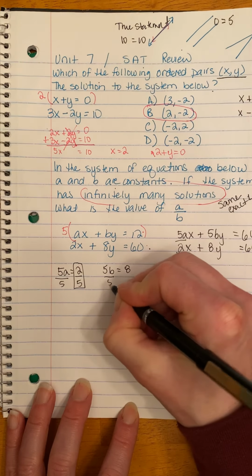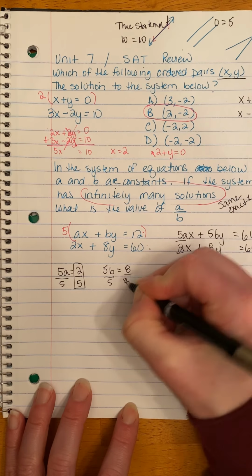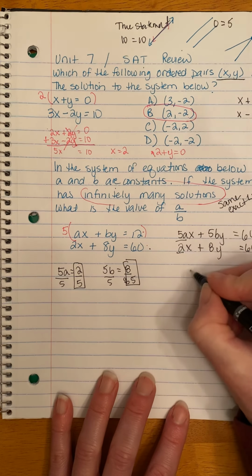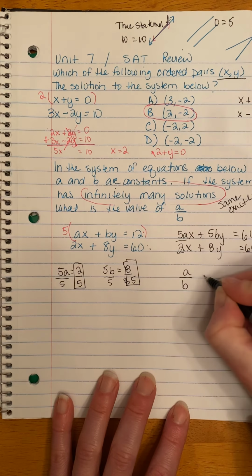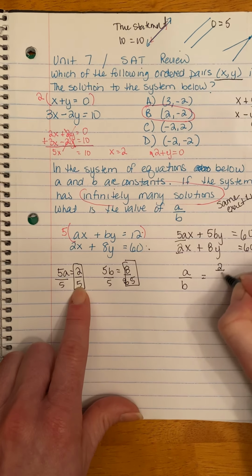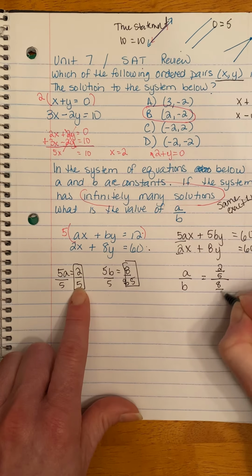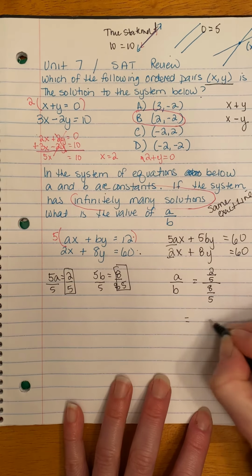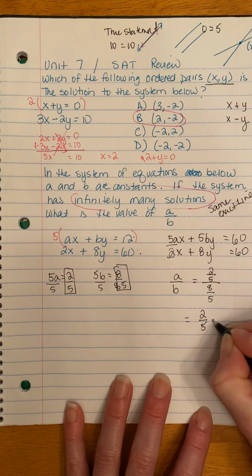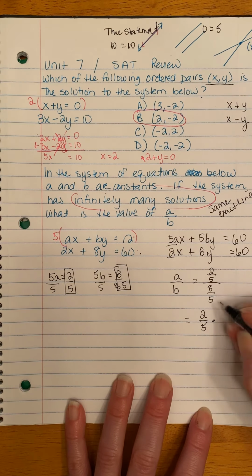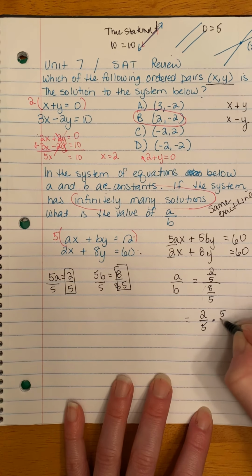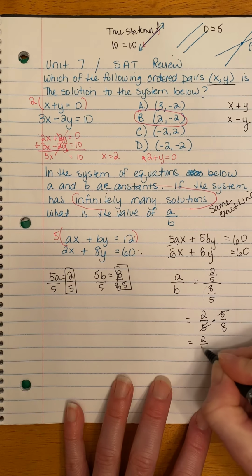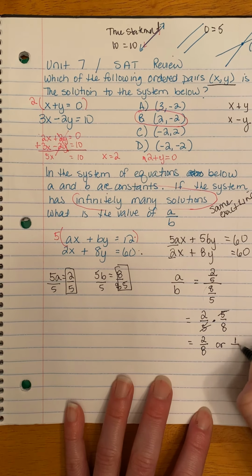That means b is 8/5. You're asked to find the ratio of a to b, so a divided by b is 2/5 divided by 8/5. We all know that dividing fractions is the same as multiplying by a reciprocal. So this is 2/5. Keep, change, flip. So 5/8. And this is 2/8, which you could reduce to 1/4.